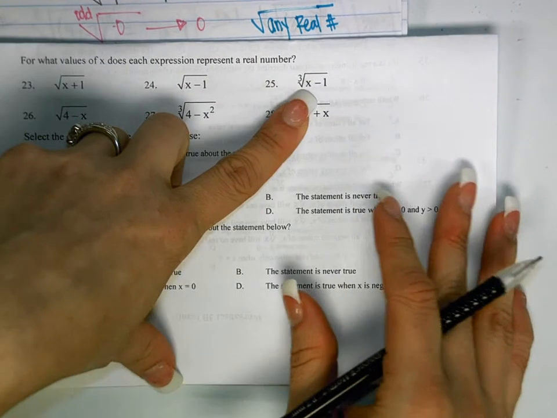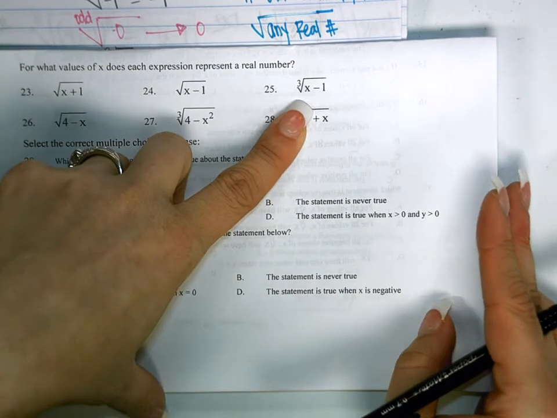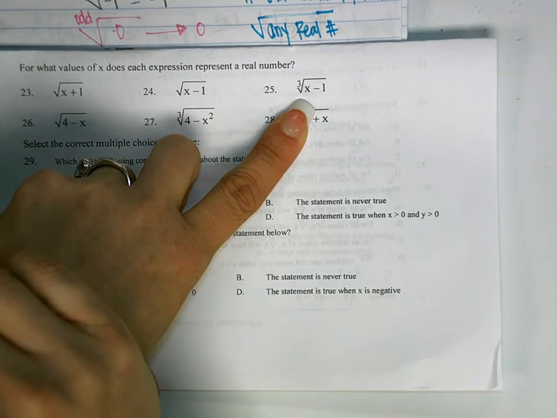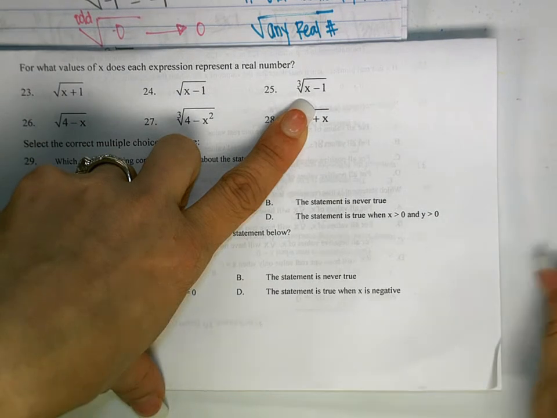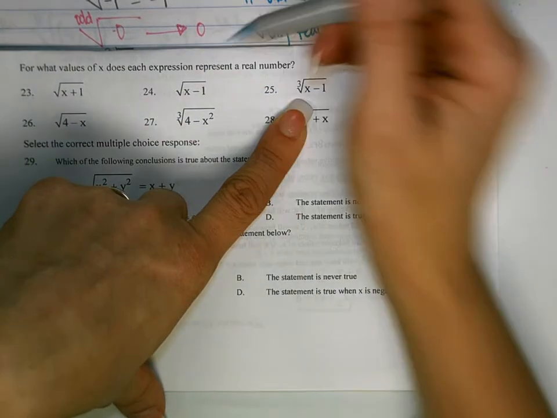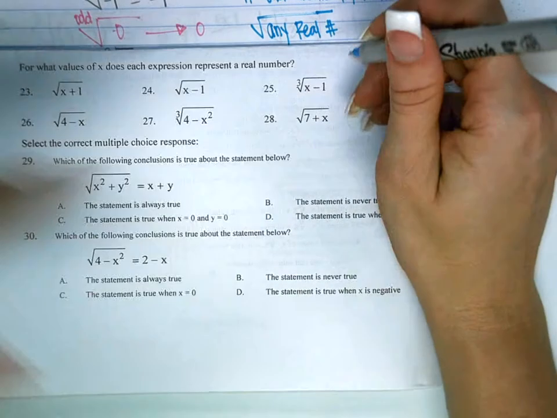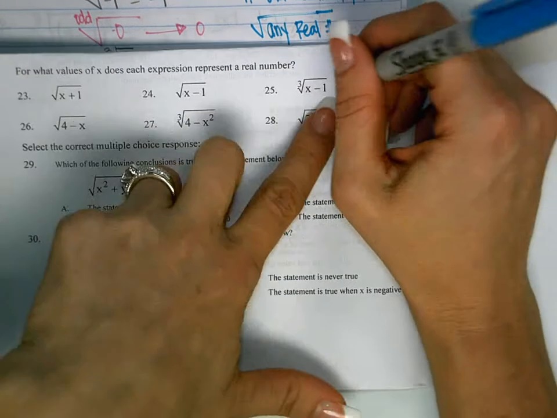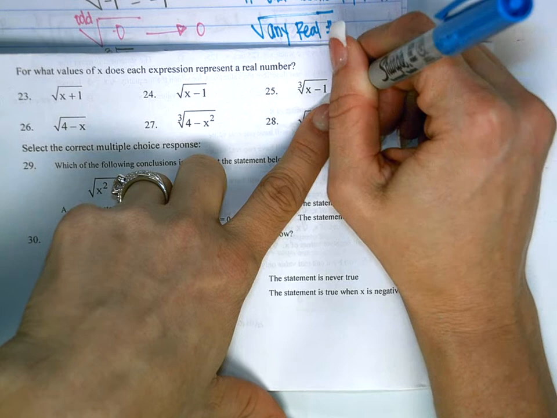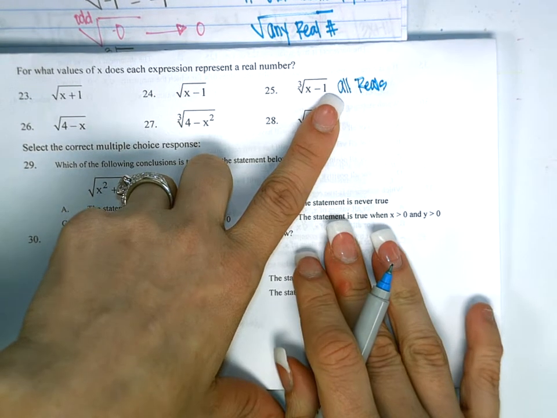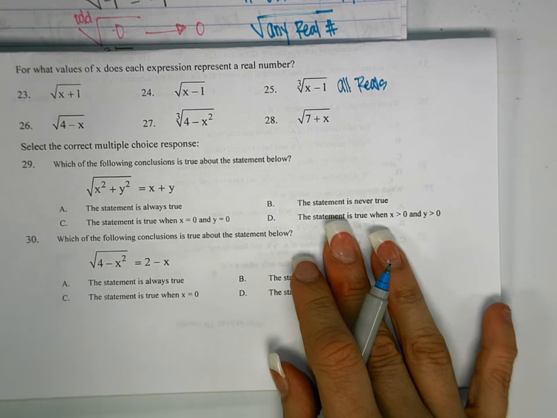So if you have an odd handle number, does it matter what you put in for x? It doesn't matter. You can simplify anything. So when it asks for what value of x does each expression represent a real number, the answer you should write here is all reals. So write this on your paper, number 25. I'm doing number 25 for you.